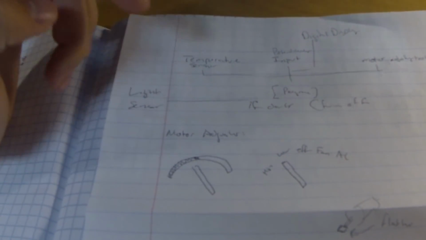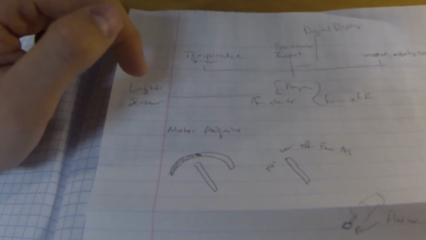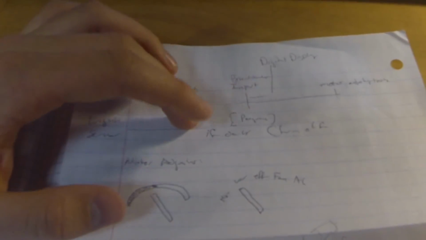And then once I'm nearing completion, the light sensor will automatically throw the whole unit onto AC because we both like it to be very cold when we sleep. So when we turn the lights off, it'll adjust that.